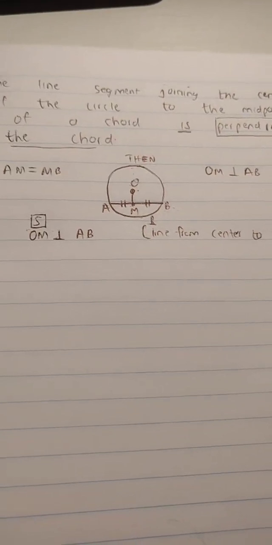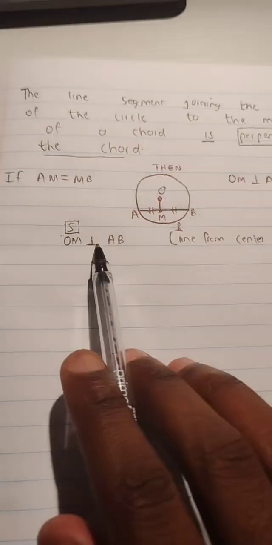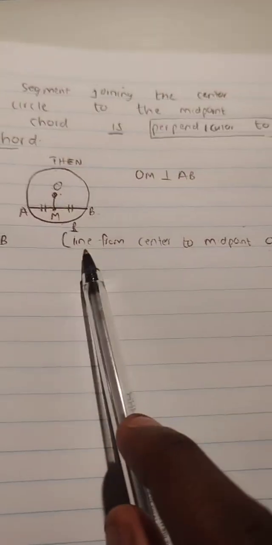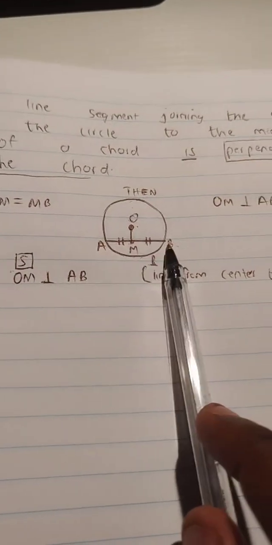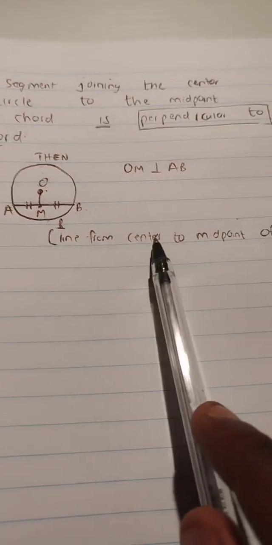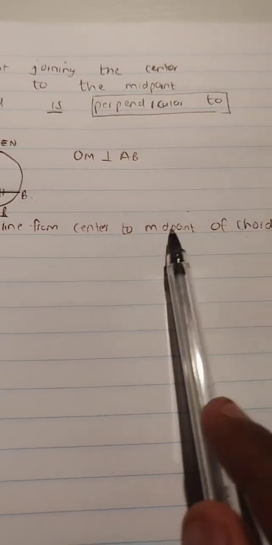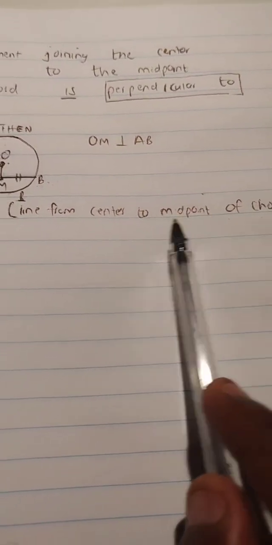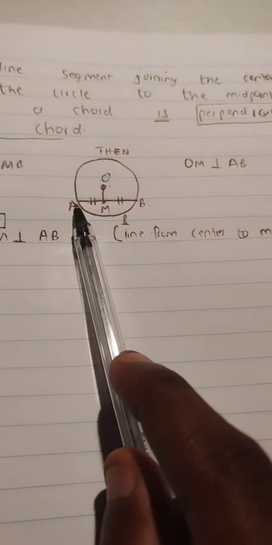Okay, you got it? Very good. So please, guys, this theorem statement simply means that your statement you do not see, your reason is there in the diagram. Line from center to midpoint. This part, midpoint, makes AM equal to MB real.